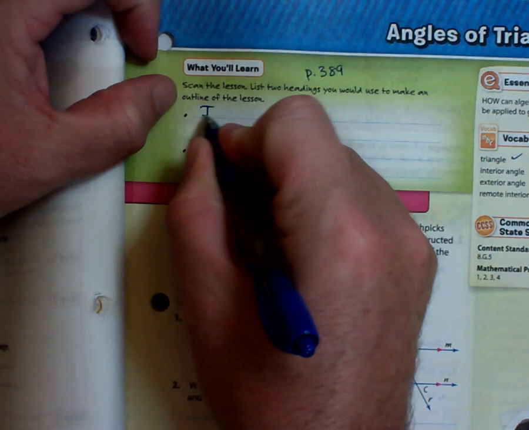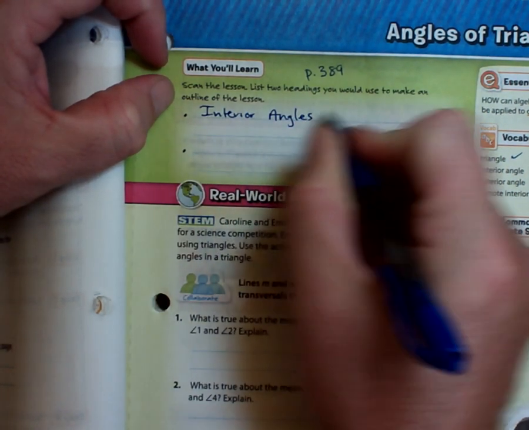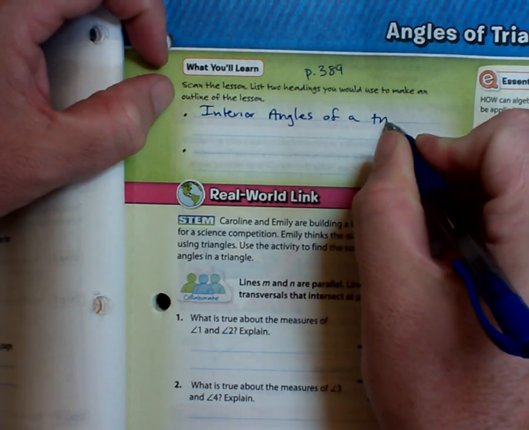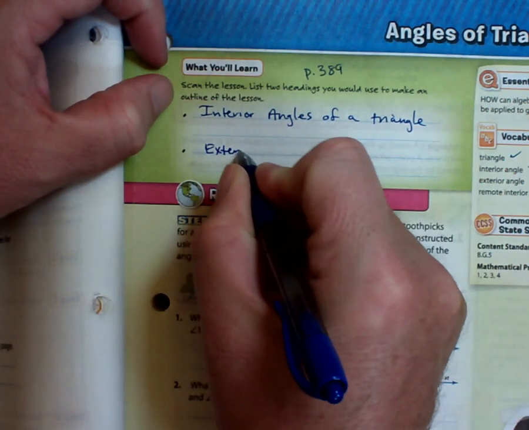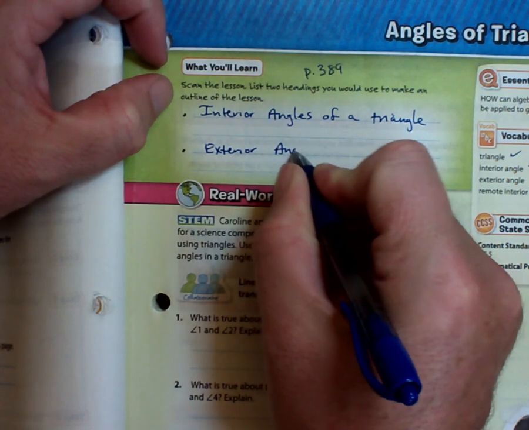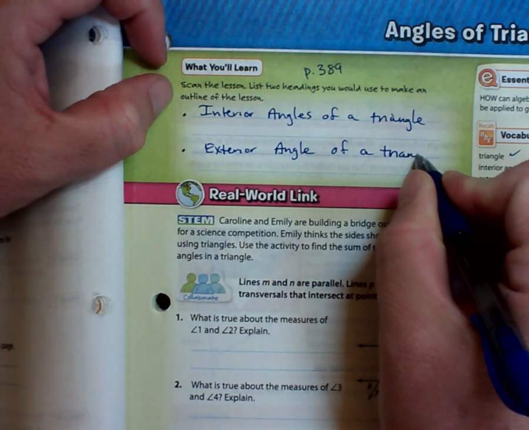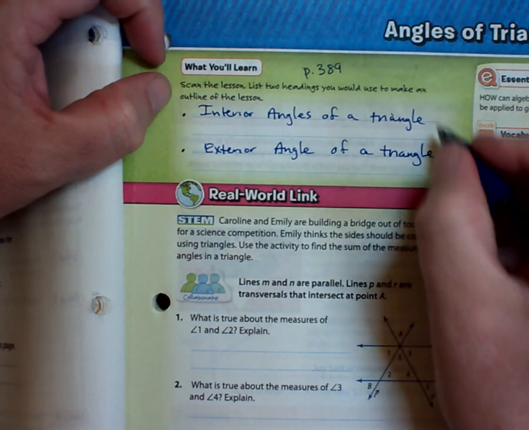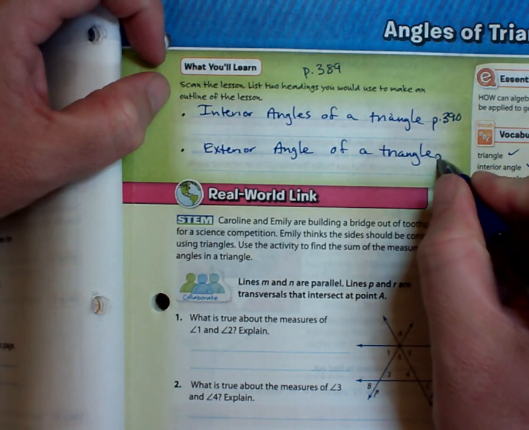The interior angles of a triangle and the exterior angle of a triangle. And that's page 390. And that's page 391.